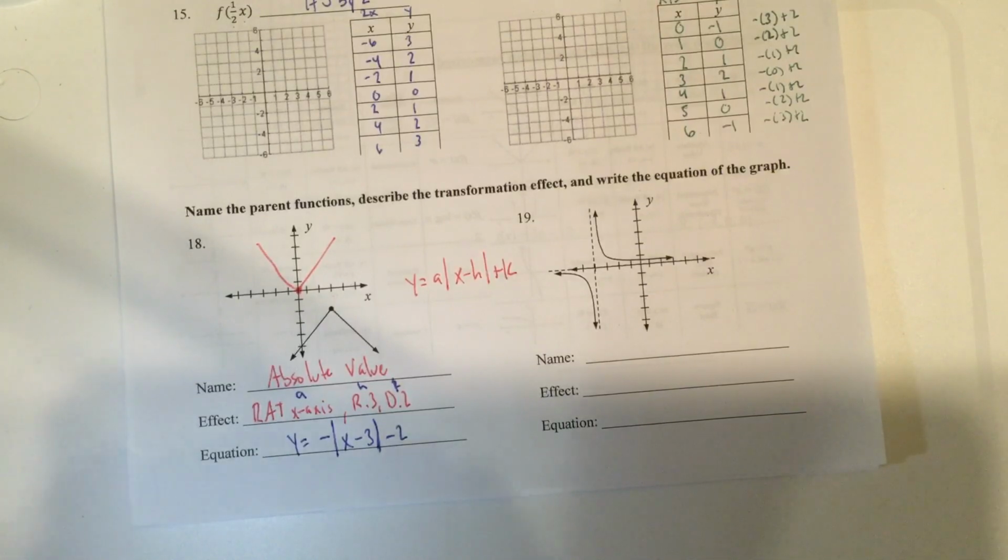Alright, for number 19, the name of that one is going to be called a rational function.